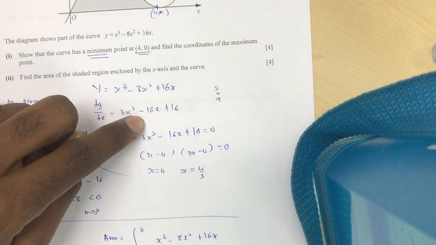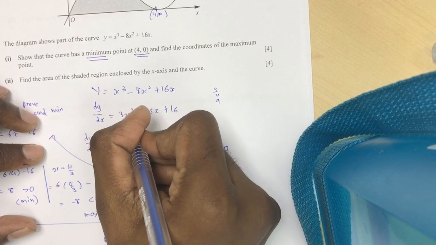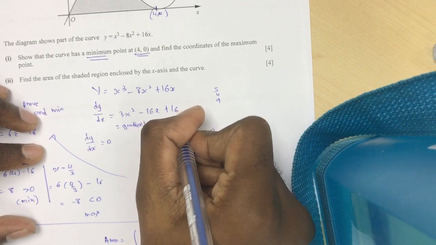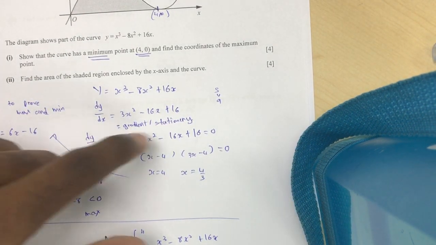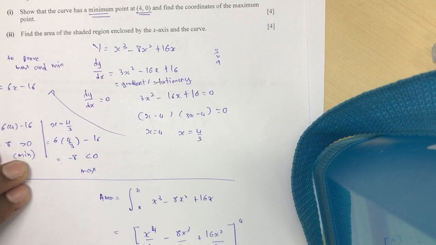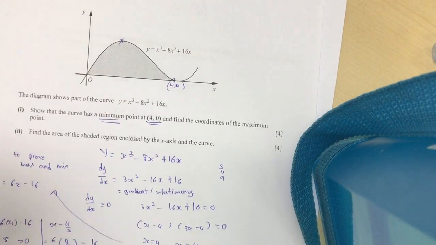So what's the purpose of the first derivative? The first derivative serves only to find the gradient or to find the stationary point, because stationary point and gradient are basically the same thing. So the first derivative is to find either gradient or stationary point, and meanwhile the second derivative is to prove whether a point is minimum or maximum. And the last one, if you want to find the area, make sure you lock the limits first.